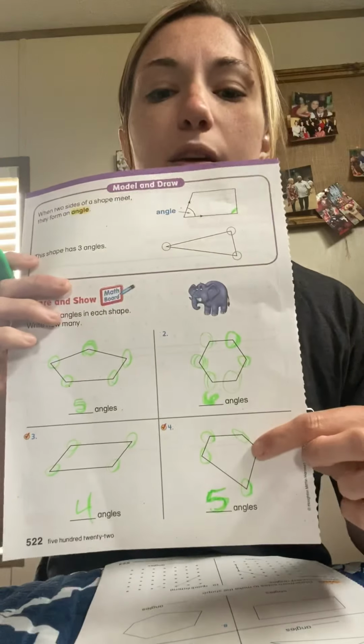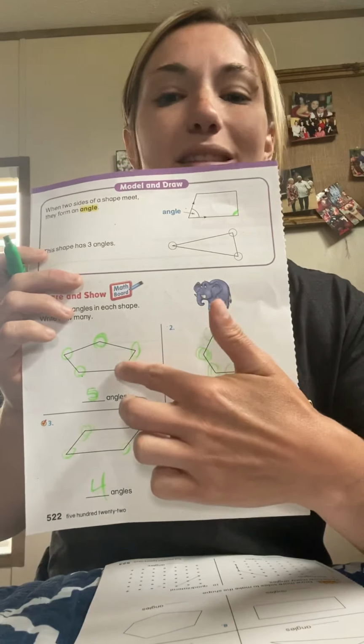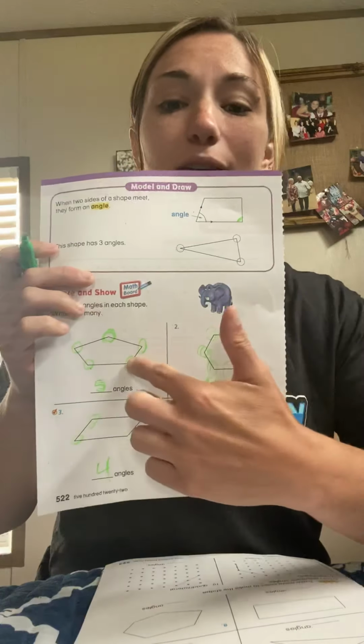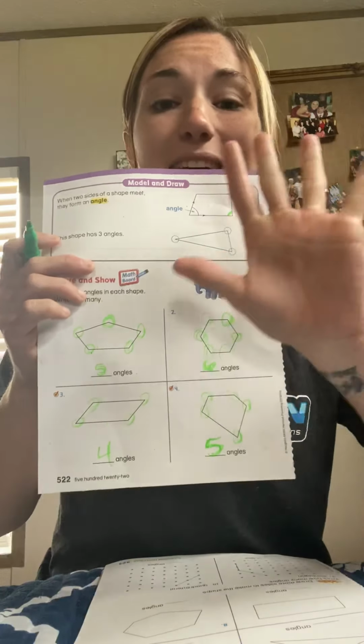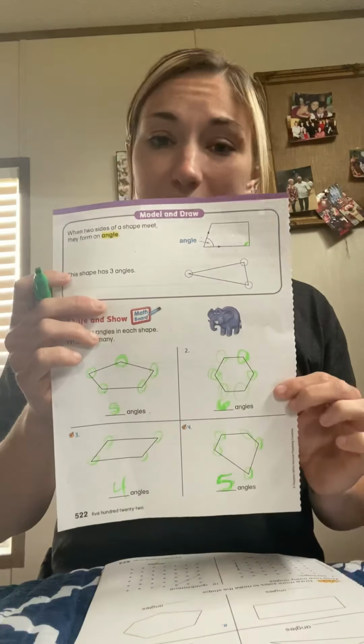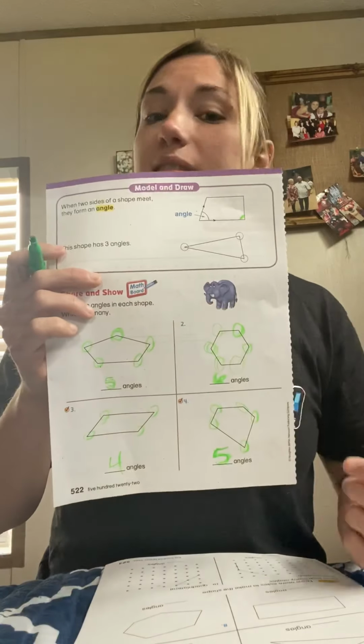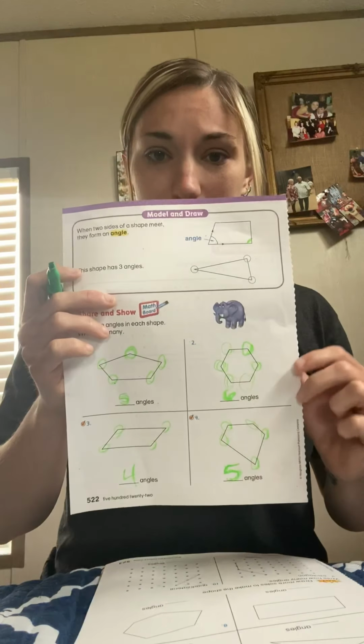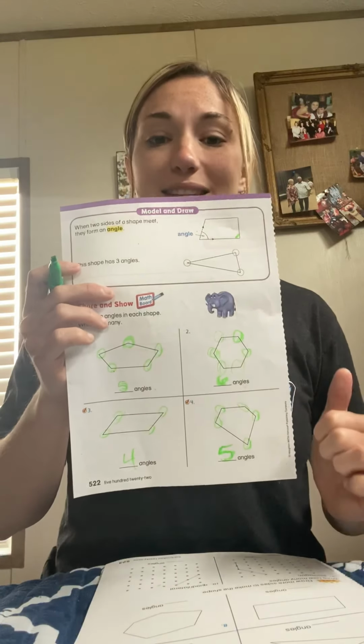Ooh, my 5 looks like an S, goodness gracious. Okay, so notice that this shape does not look the same as this shape, but they are both still a pentagon because they have 5 sides. So just because it does not look the same does not mean that it's not the same type of shape, okay? So it's still a pentagon because of the sides it has.